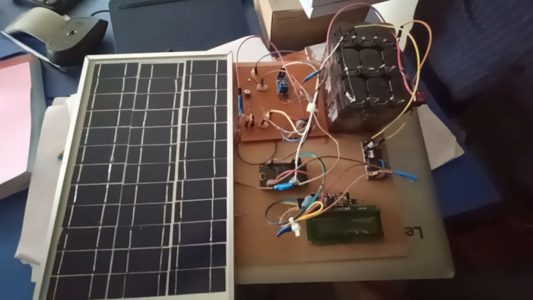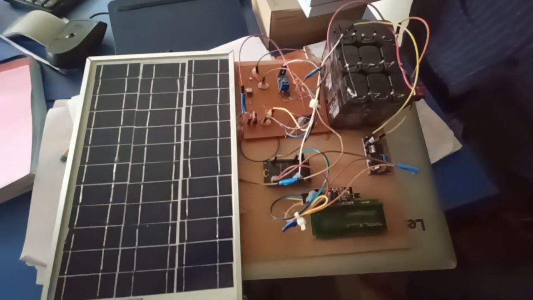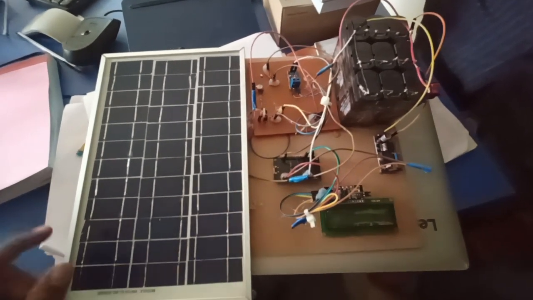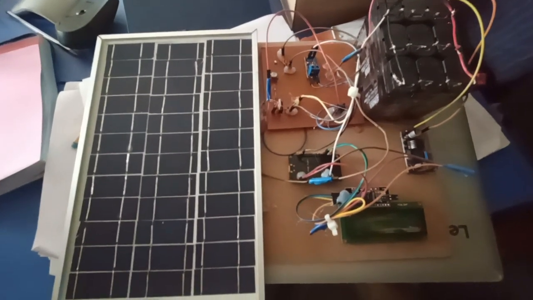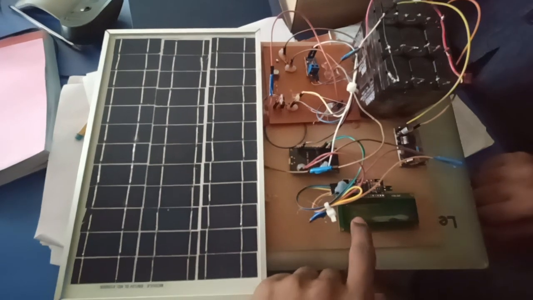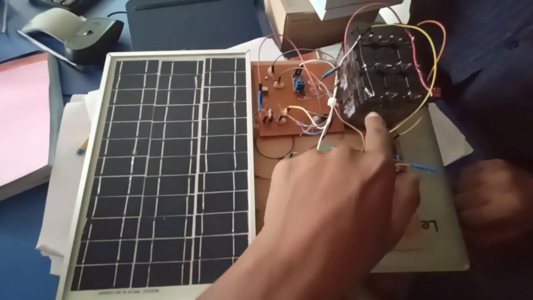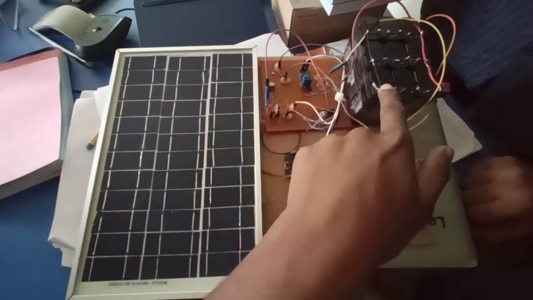The project is about an IoT solar monitoring system. For this, the materials taken are a solar panel, which is about 12 volts, 5 watt capacity, an ESP32, a 16 cross 2 LCD with I2C, and a battery set which gives about 12 volts, 3 ampere hours.